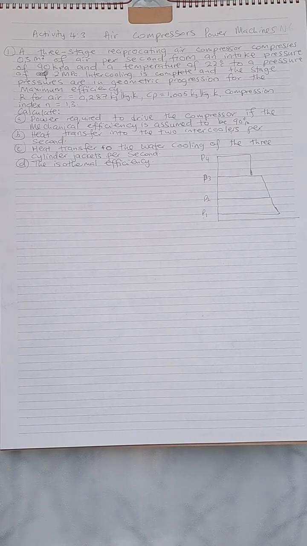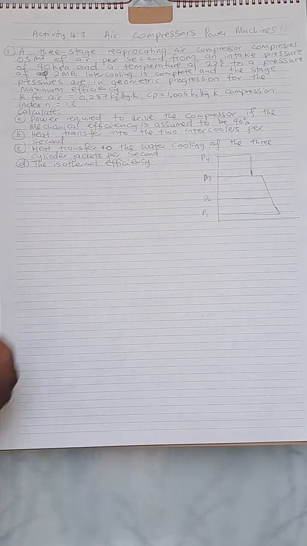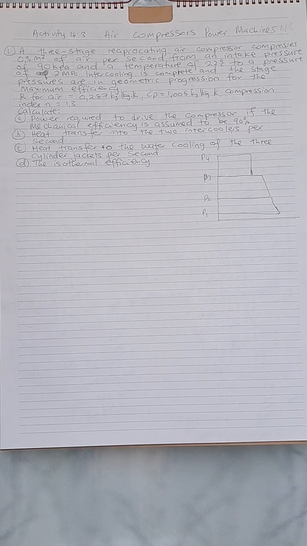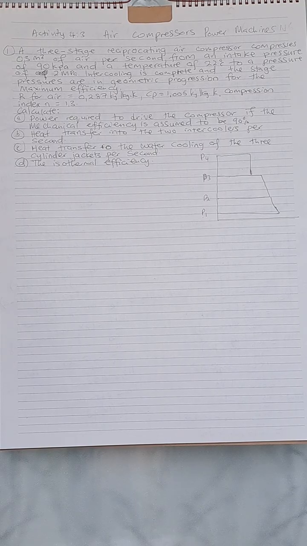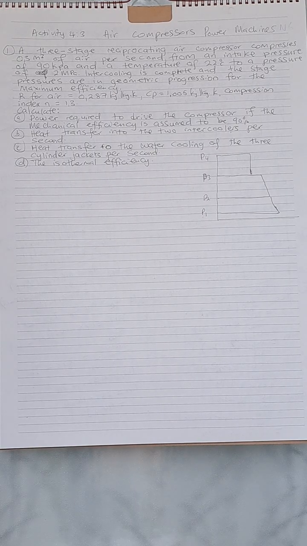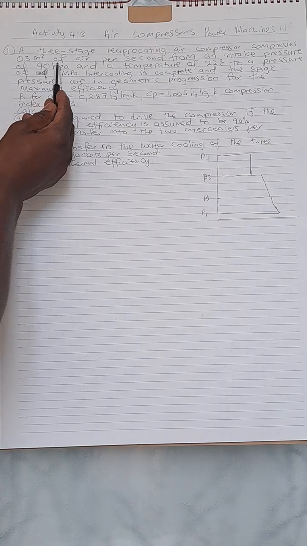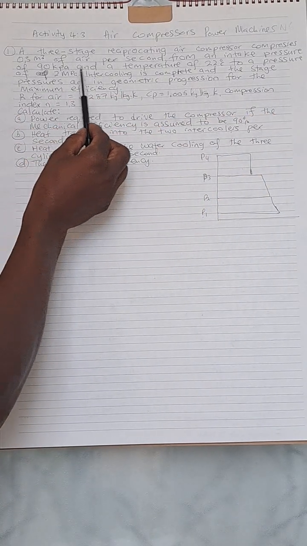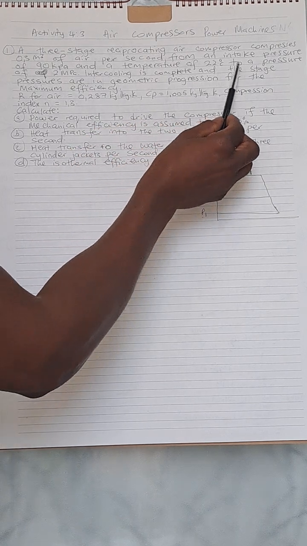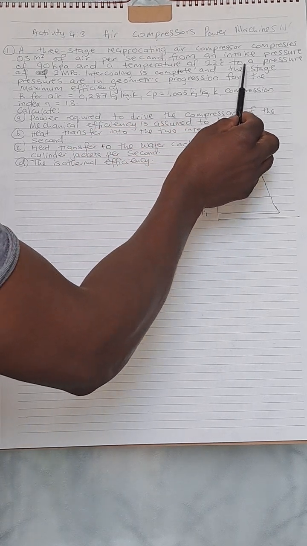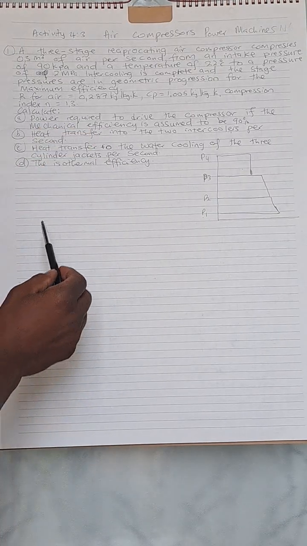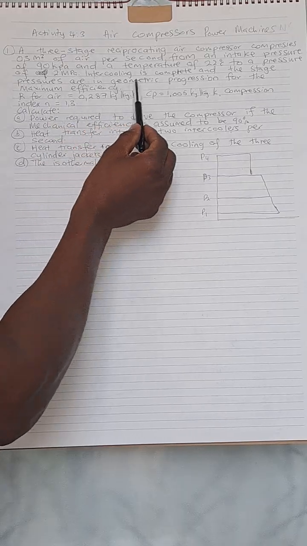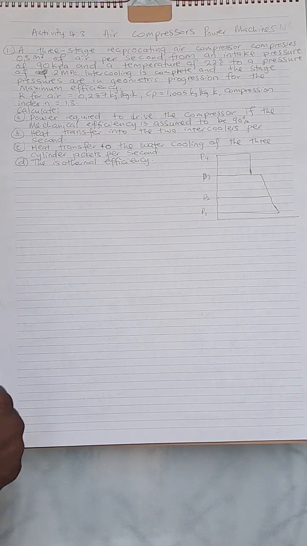Power machines N6, air compressors. So our question for today reads: a three-stage reciprocating air compressor compresses 0.3 meter cubed of air per second from an intake pressure of 90 kilopascal and a temperature of 22 degrees Celsius to a pressure of 2 megapascal.